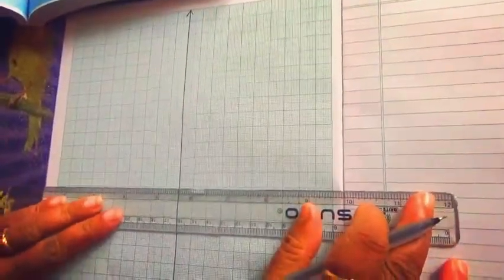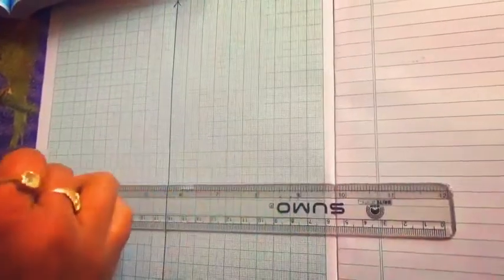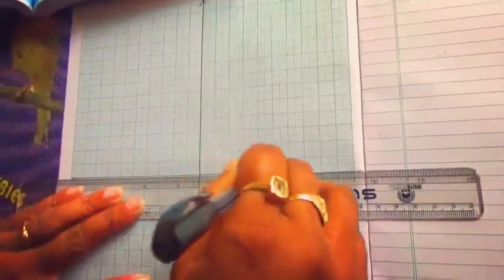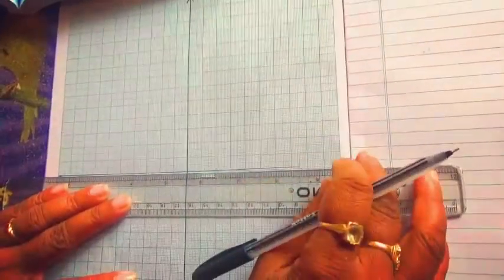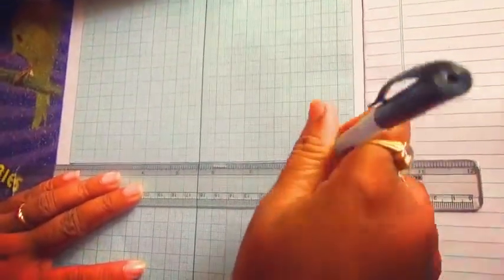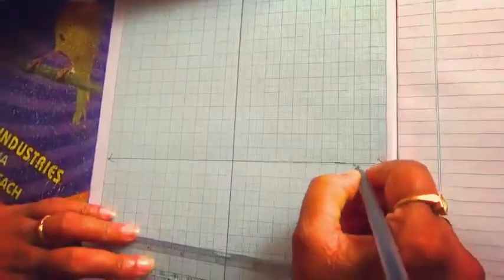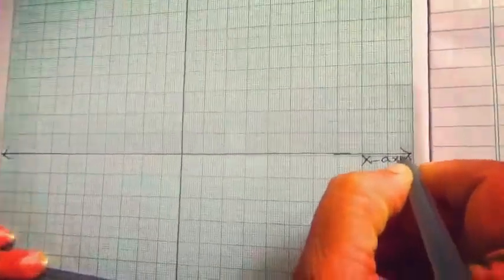It is a vertical line. It is a horizontal line. The vertical line we call the y-axis. And this horizontal line, the x-axis.